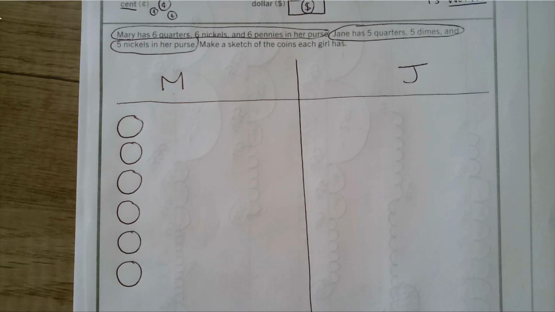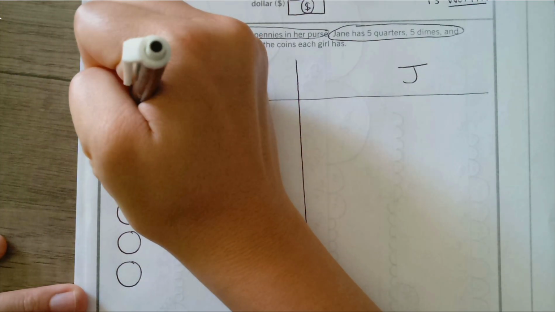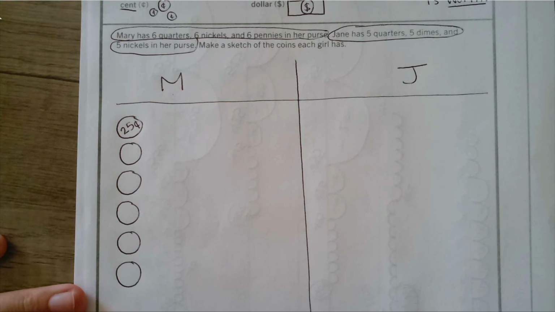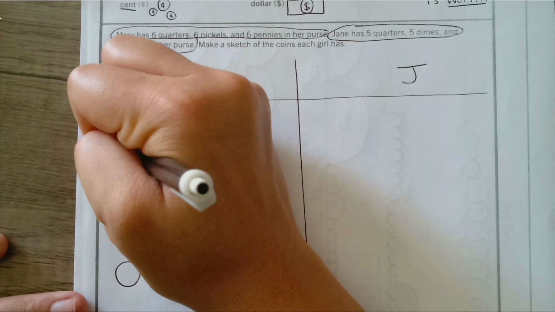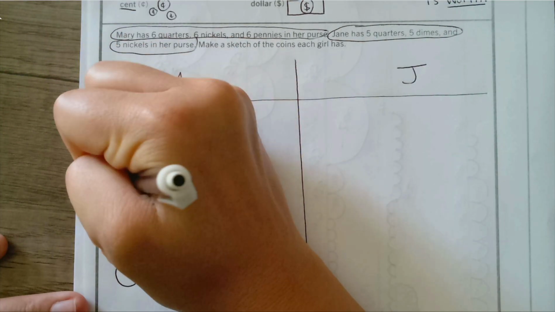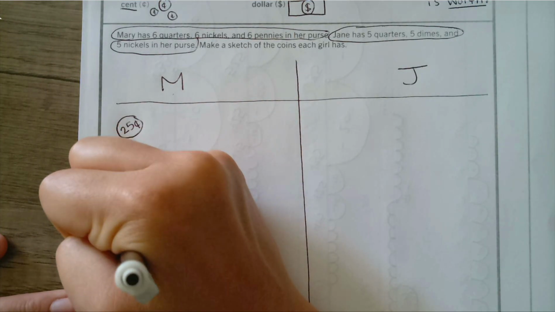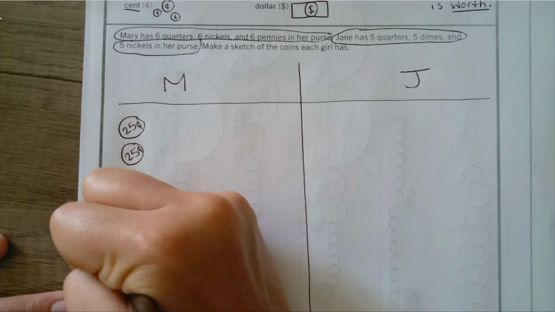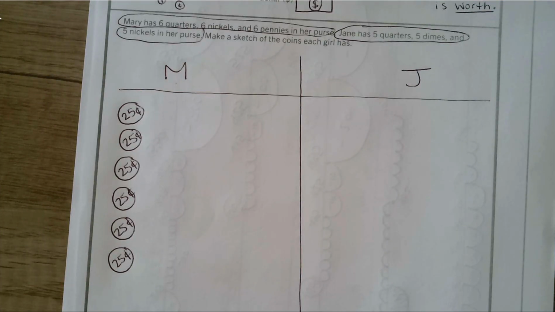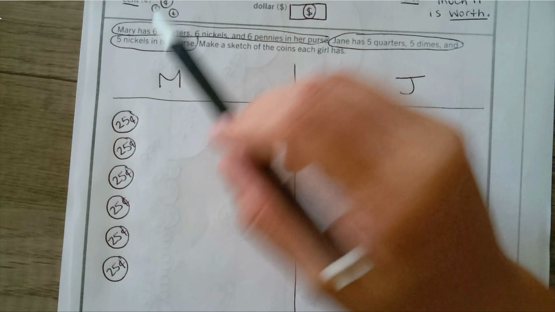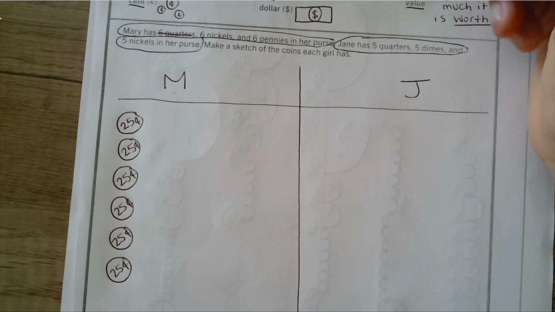Who can tell me what is a quarter worth? Can you whisper it? Whisper it to me. Tell me. How much is a quarter? Well, good job. If you said 25 cents, then you are correct. A quarter is worth 25 cents. So I'm just going to write 25 in each one. It's worth 25 cents, a quarter. Okay. And it also says we have her 6 quarters. I'm going to cross that off because I already put it.